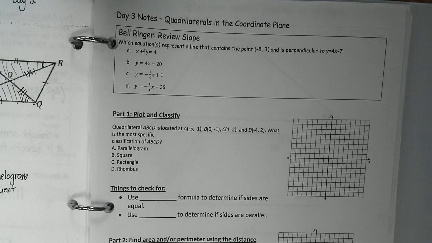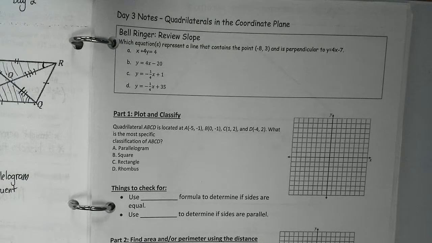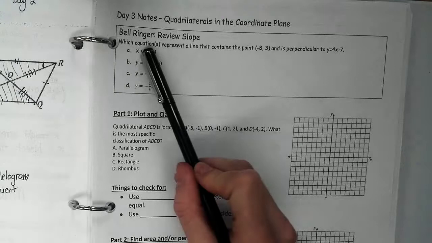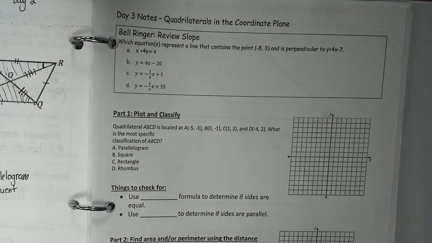Cool. Okay. So it says, which equation or equations represent a line that contains the point negative 8, 3 and is perpendicular to y equals 4x minus 7. So the fact that it has that little s in parentheses means there may be more than one answer here. And so we'll have to go through all four. We can't stop when we just get one answer. I'm going to underline the word perpendicular.